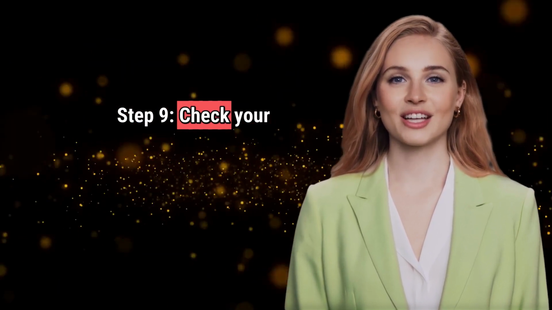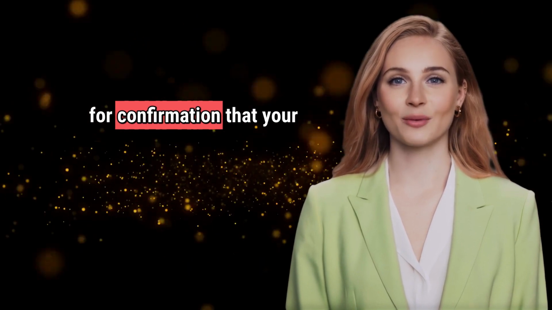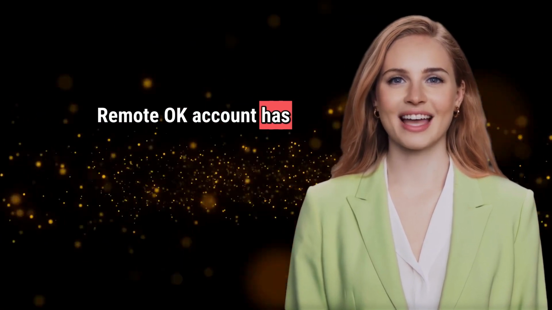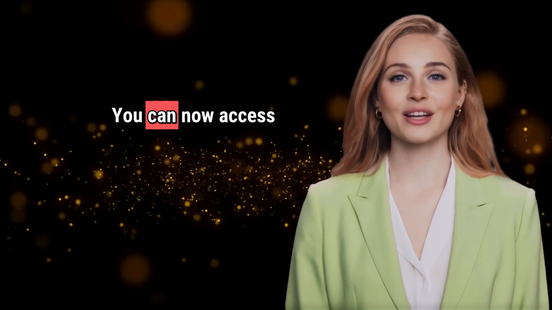Step 9. Check your email or account dashboard for confirmation that your Remote OK account has been successfully verified. You can now access all features available to verified users.